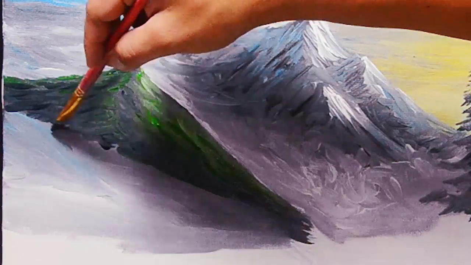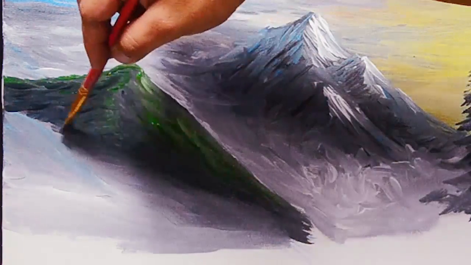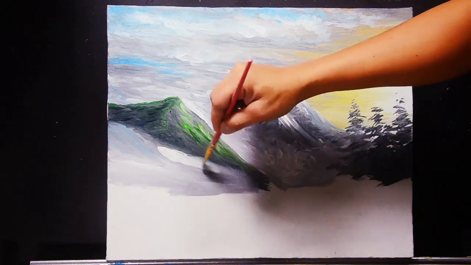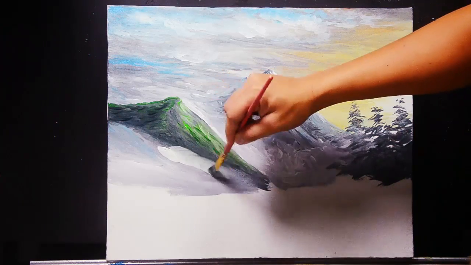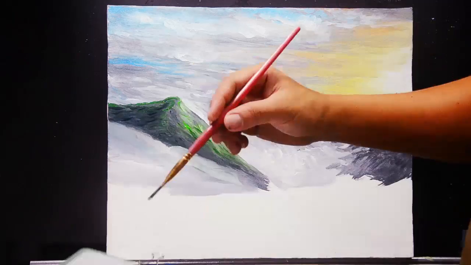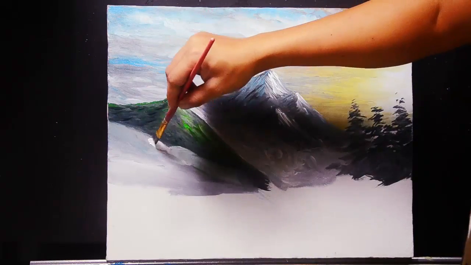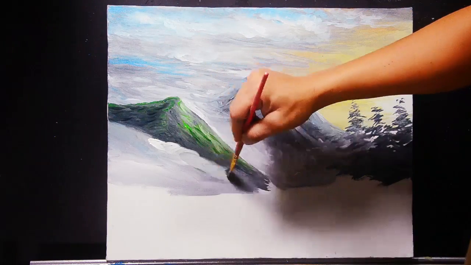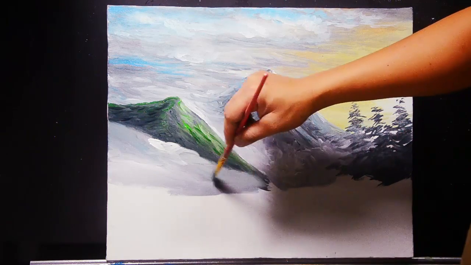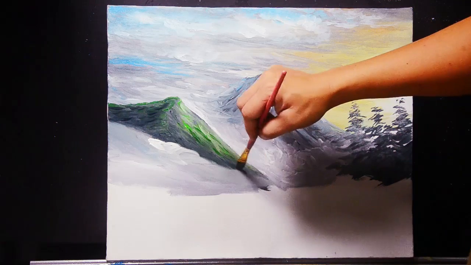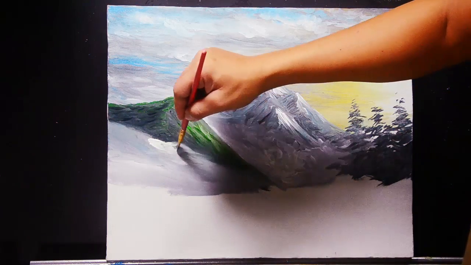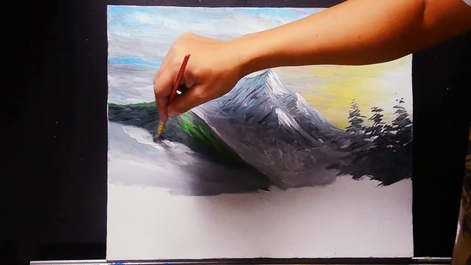Then just continue and just blend this titanium white at the very bottom of this mountain. Titanium white. Just blend this titanium white to create the faded effect of the mountain, and this titanium white also represents the fog's effect of this lower portion of this mountain.